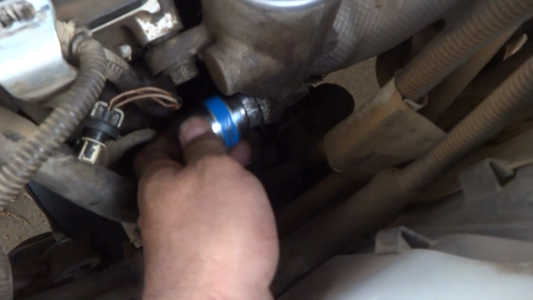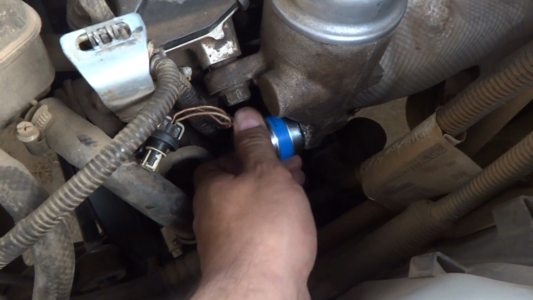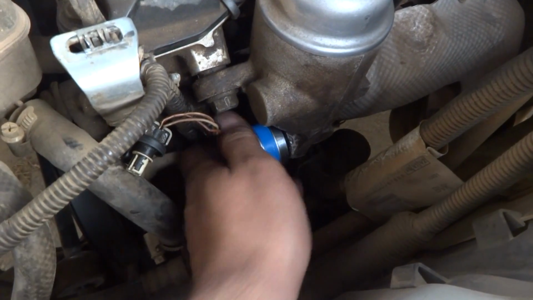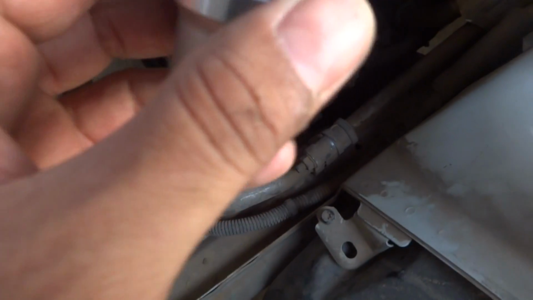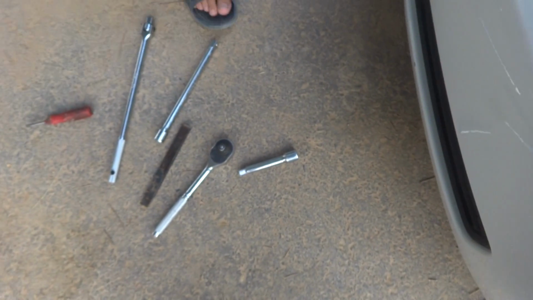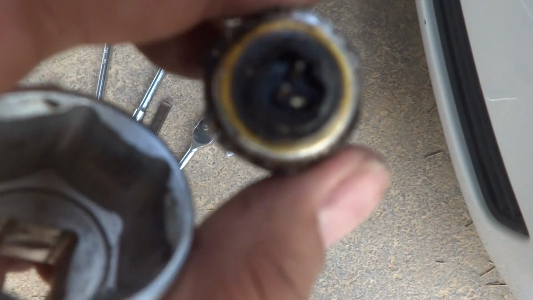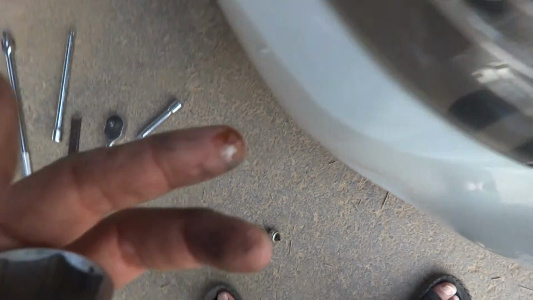So here is the sensor, as you can see. I just removed its plug and put a 27mm socket on, and now I am going to remove it, as I already loosened it up. By this way it will come off. Maybe it will bring a little bit of oil. Yes, sure, oil is dropping. And here is the sensor. This is the old sensor which we broke to remove. Without that it was difficult to remove.